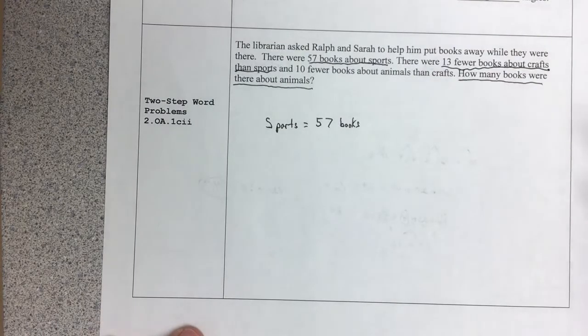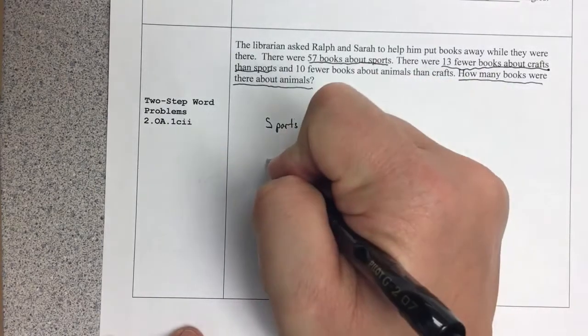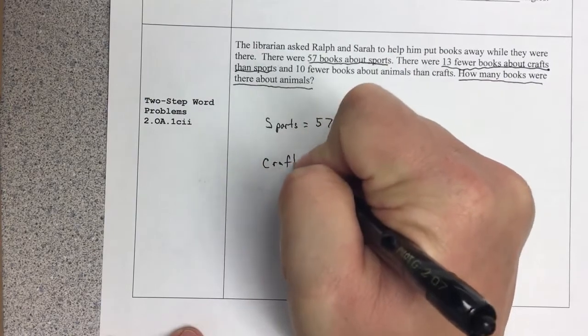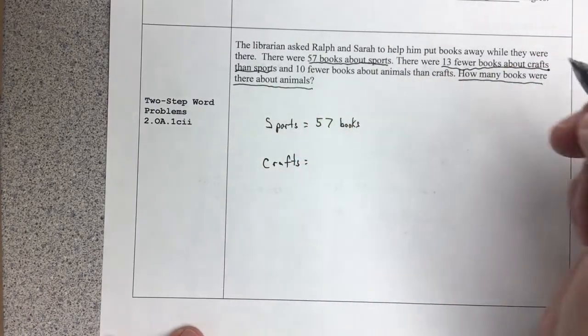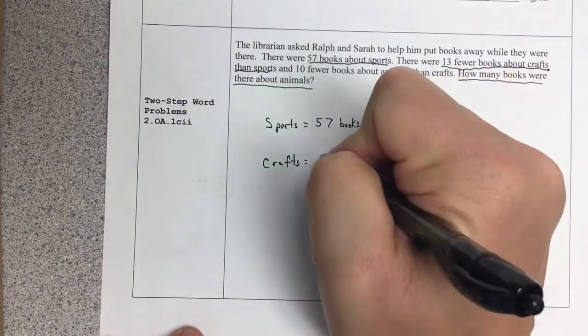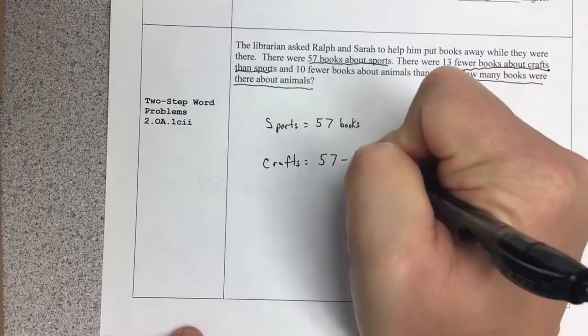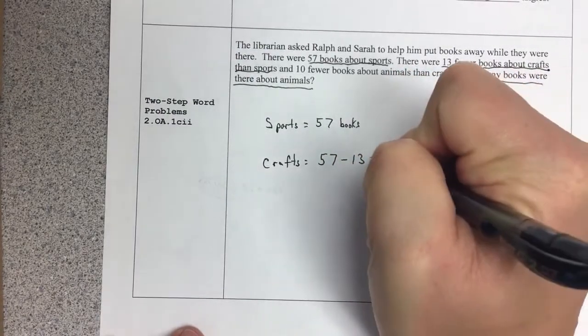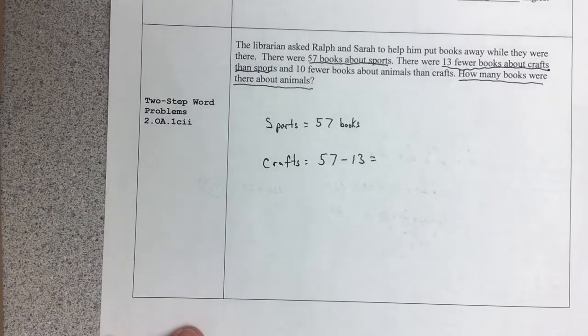Well, 13 fewer, I'm going to take away. If I take away 13 books from sports, that would tell me how many books there were about crafts. So I'm going to put crafts. It says 13 fewer, so 57 minus 13. I have to solve that to find crafts.